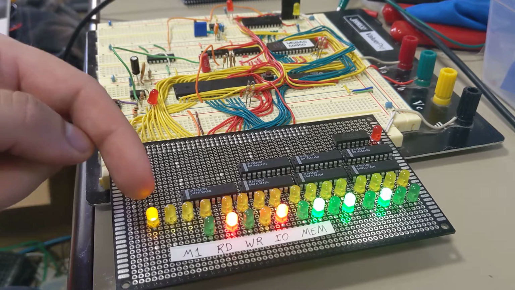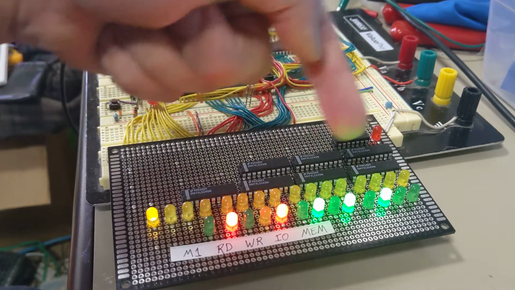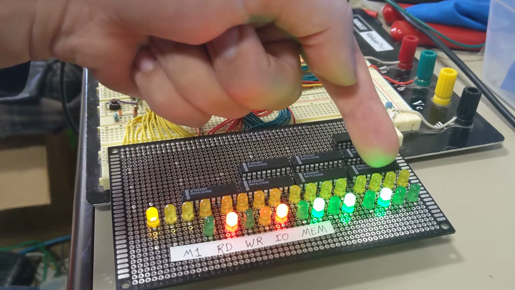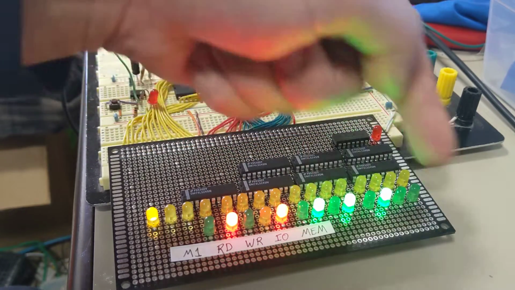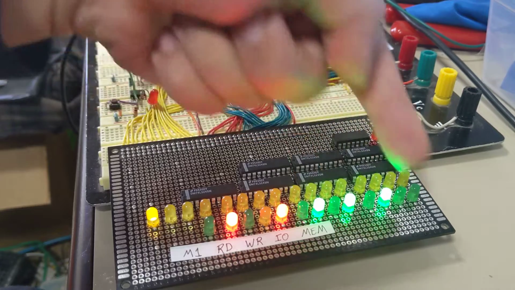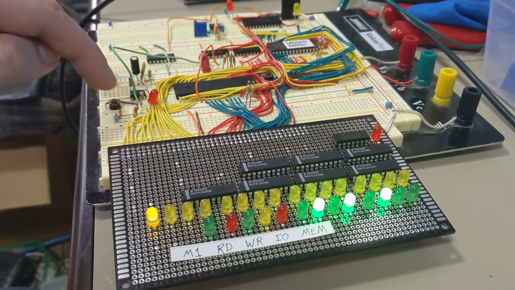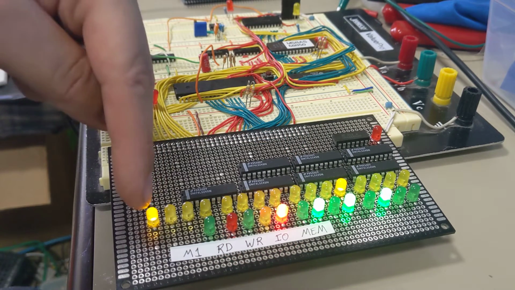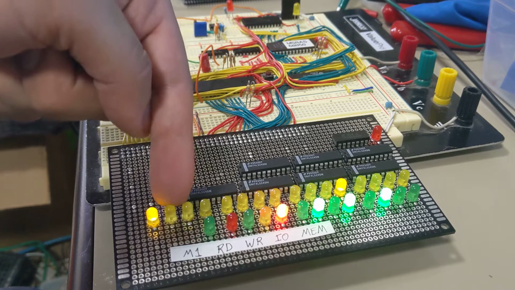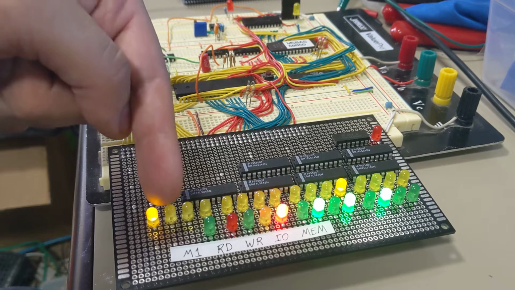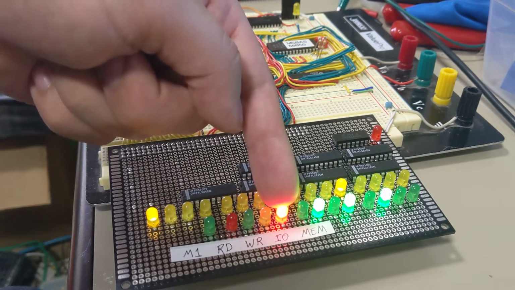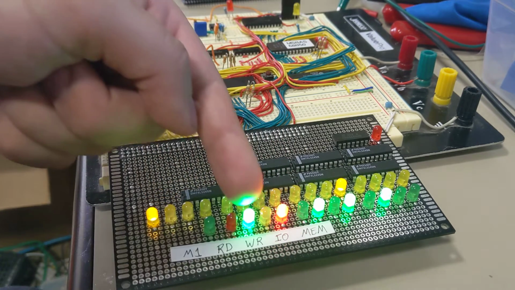So now we can see we are at address 8000, which is the contents of HL. We're doing a read from memory, and this is the value that happens to be sitting in RAM at HL. And now we're pointing to address 8010, which is the contents of DE, and we're performing a write.